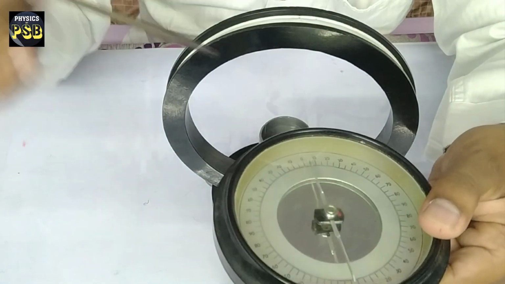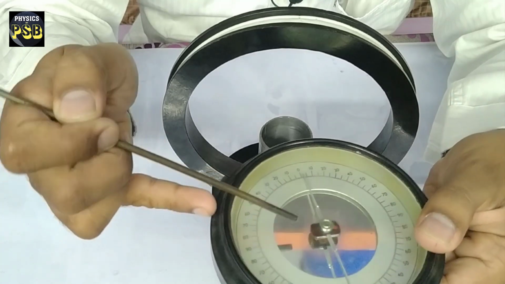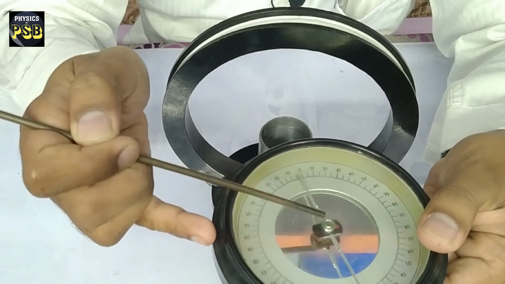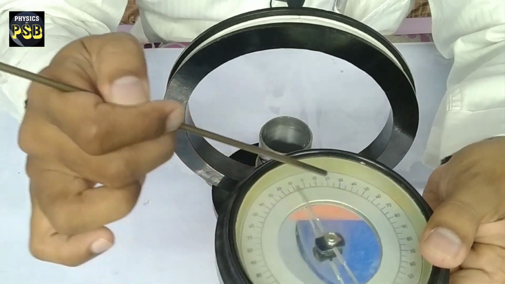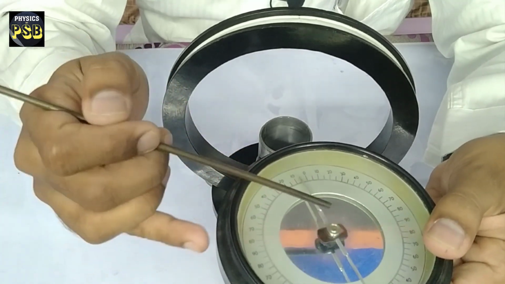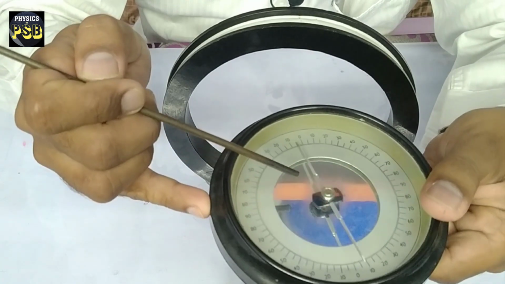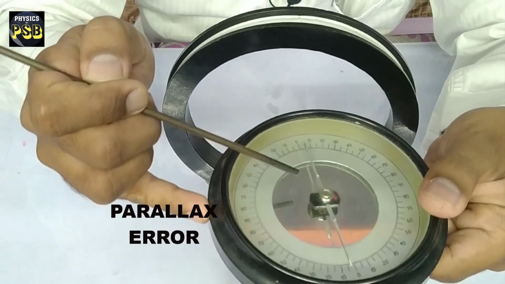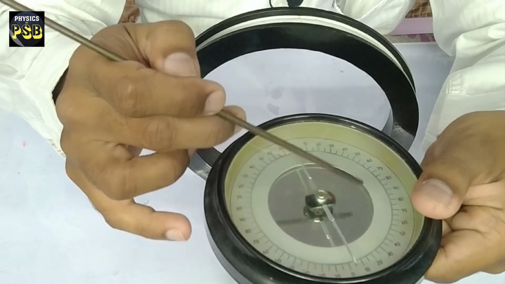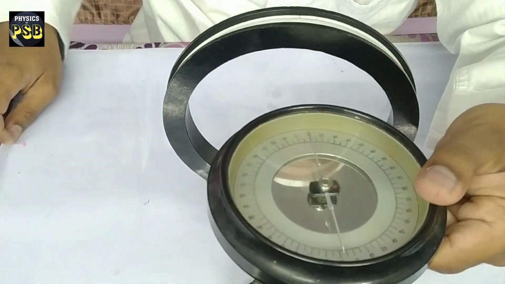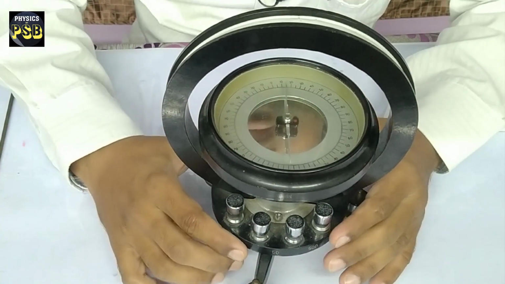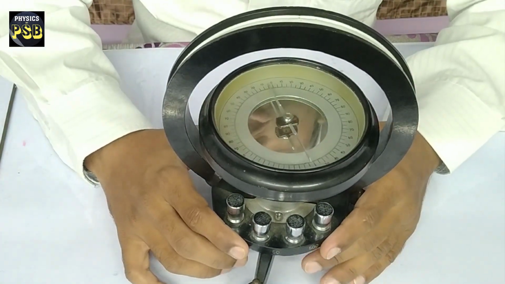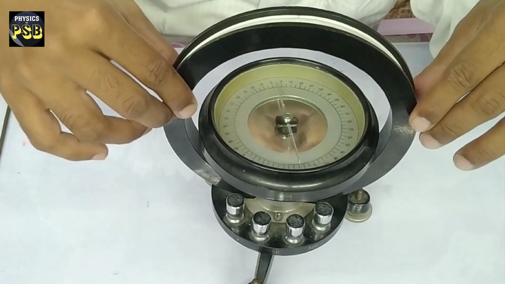And one more thing, if you look at the back side, the bottom of this aluminum pointer, you may find a plane mirror. This plane mirror is used here to avoid parallax error while taking the reading. Now place it here. Now I will tell you what are the precautions to be taken while using this instrument.